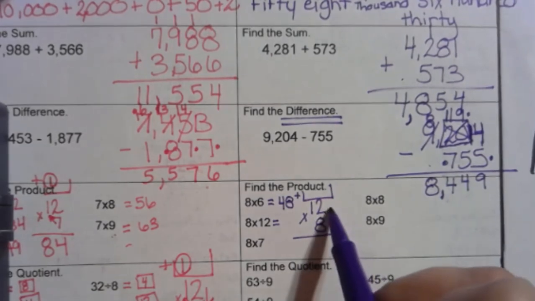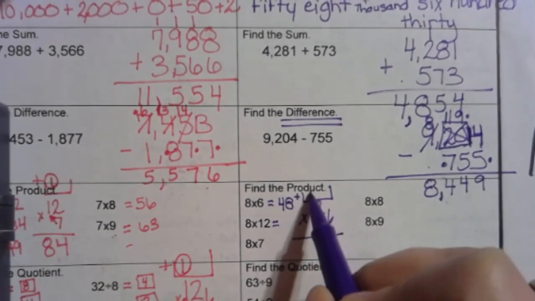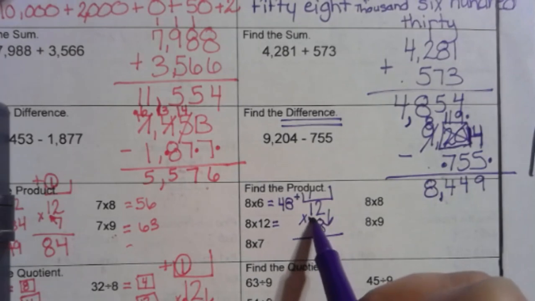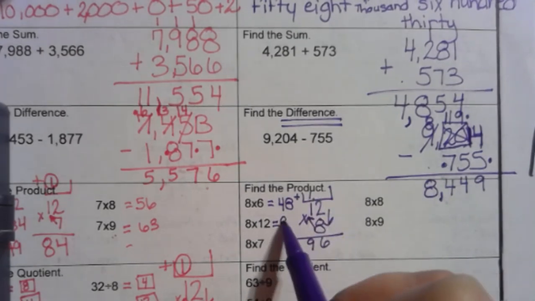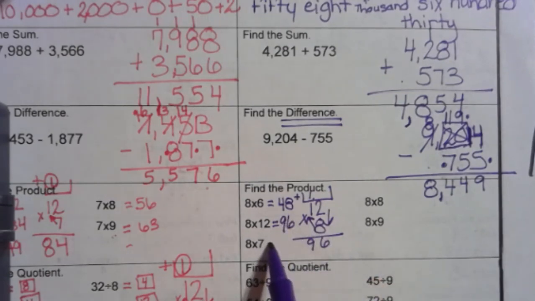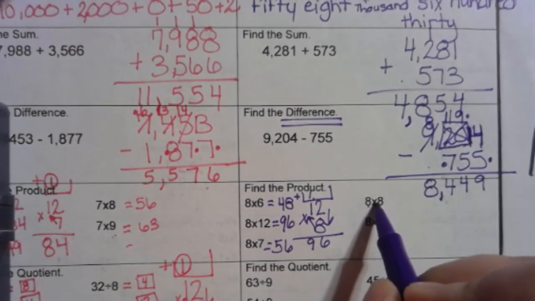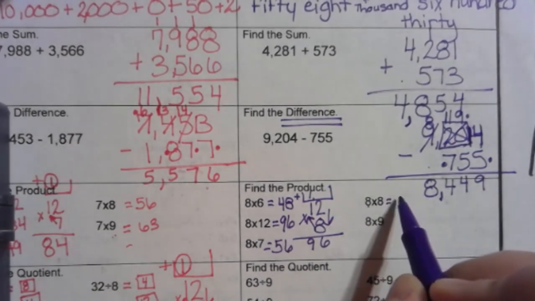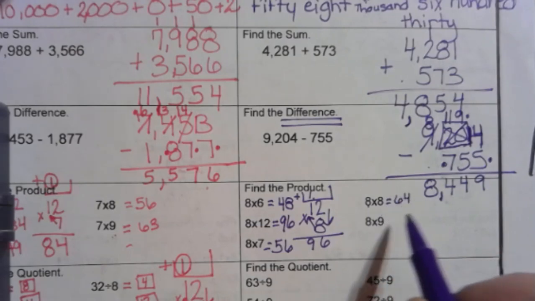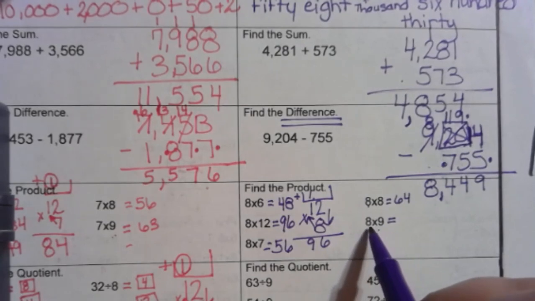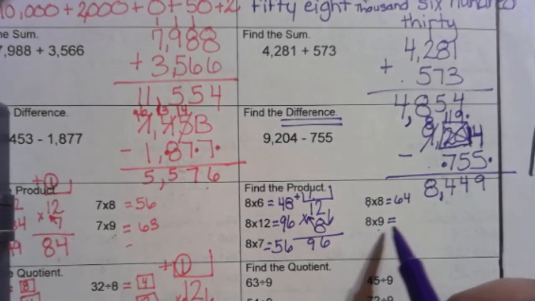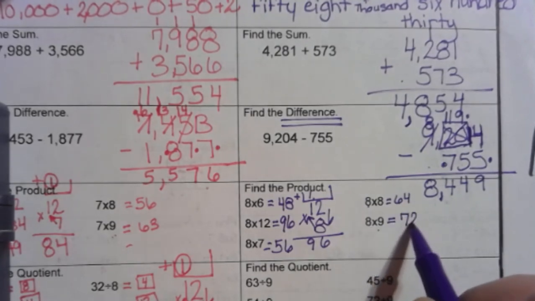What is 2 times 8? 16. Plus 8 times 1. 8 plus 1 is? 96. 8 times 12 is 96. 5, 6, 7, 8. 56 is 7 times 8. Very good. 8 and 8 went to the store, bought a Nintendo 64. And 8 times 9, remember that finger trick? Put down your 8th finger and you should get 72.